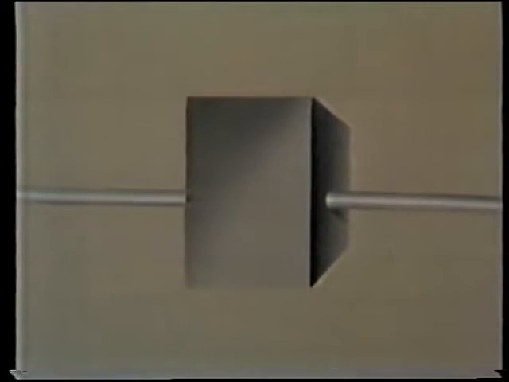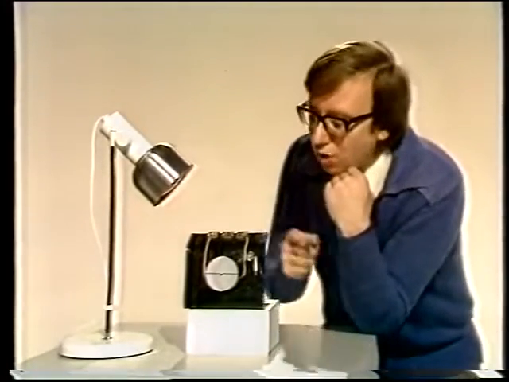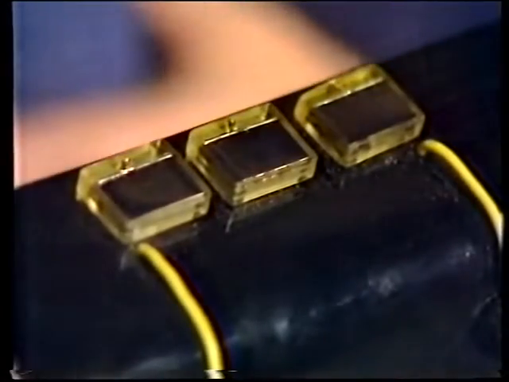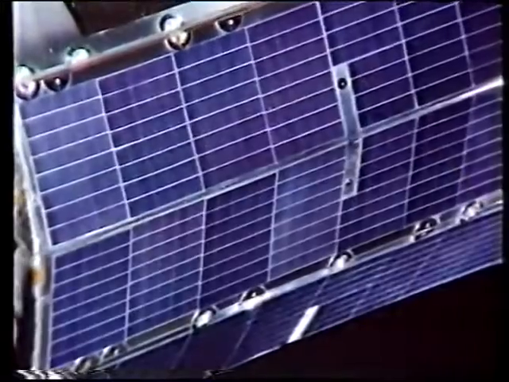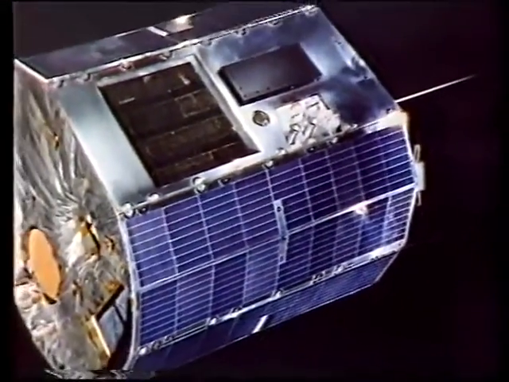So if we now connect up an external circuit, then the electrons can flow around this circuit, and that can do work. So you see, the photoelectric effect is not just an academic exercise, it also has practical applications. A whole array of photocells like these can be used, as here, to provide power for a satellite orbiting the Earth.